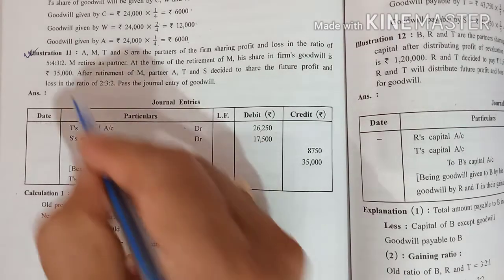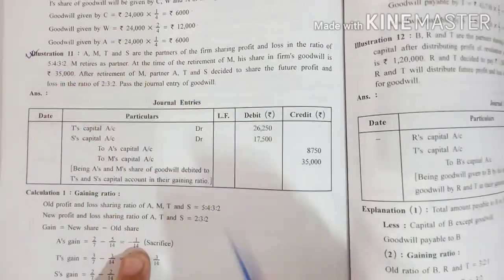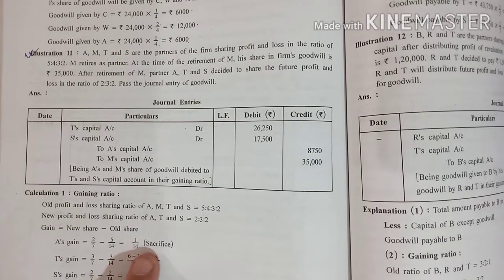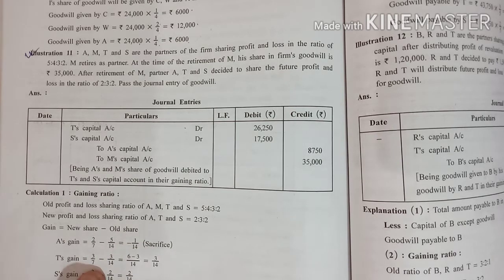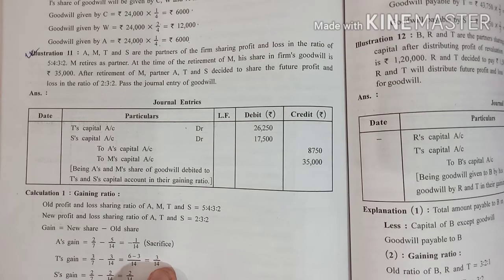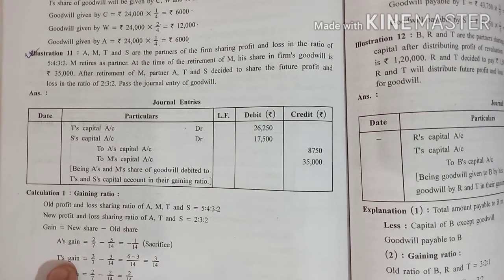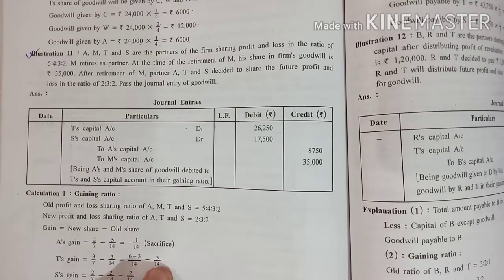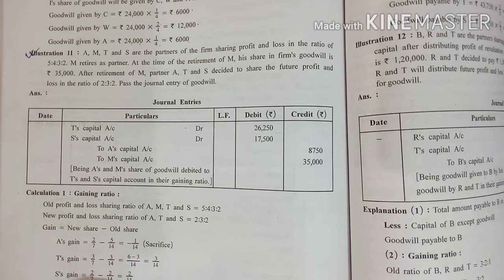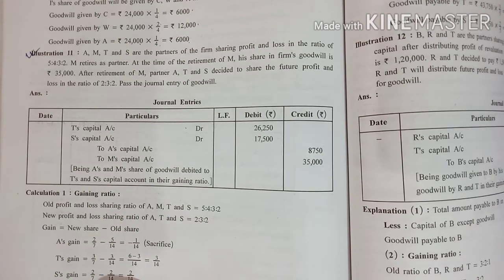But in case of T, you will find 3 by 14. In case of S, you will find 2 by 14. So gain for T is 3 by 14 and gain for S is 2 by 14.